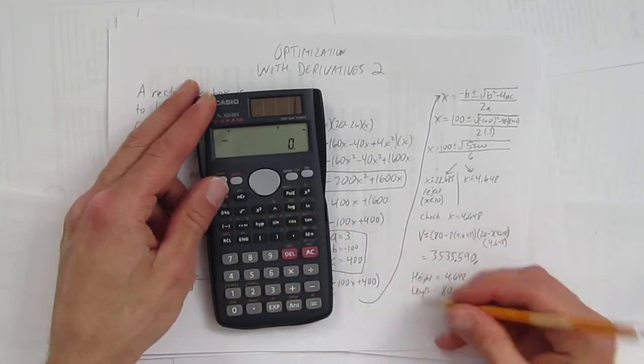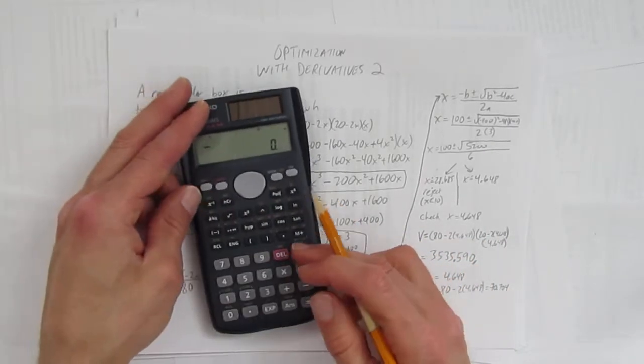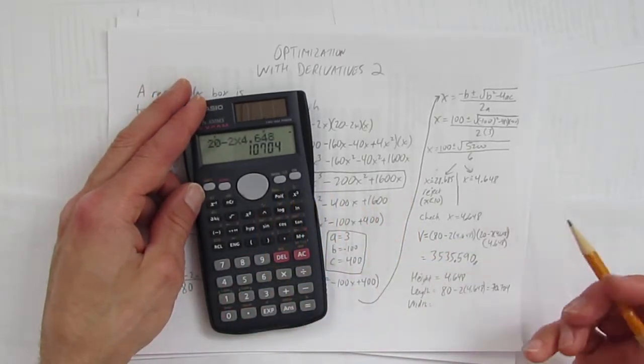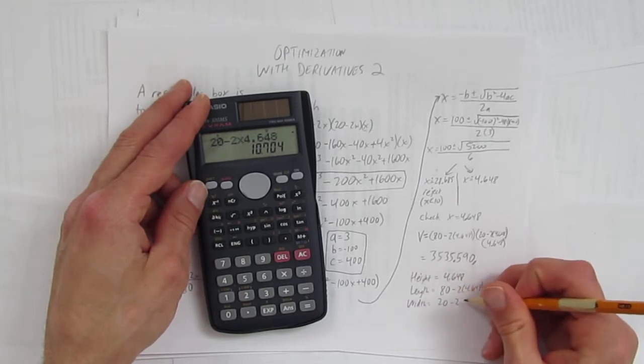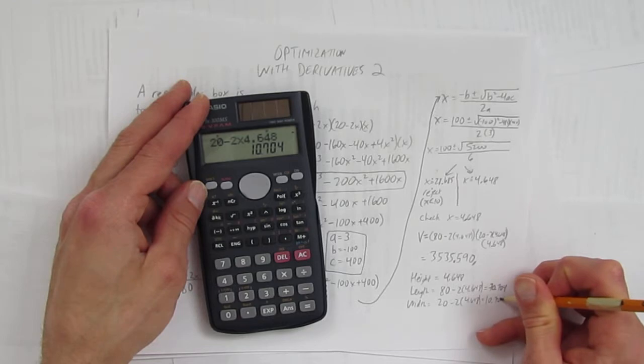And the width, what's the width? The width was 20 minus 2 times x, so 20 minus 2 times 4.648. I've got to show my work here. And then write the answer, which is 10.704.